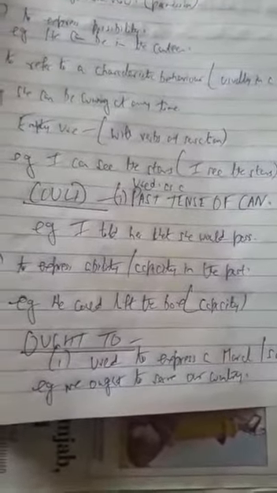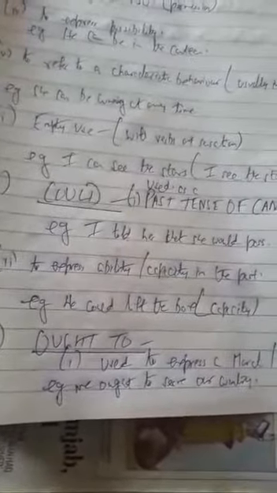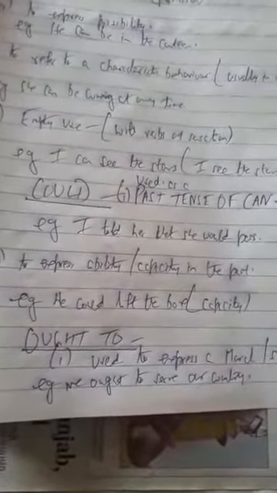Could is used as a past tense of can. Example, I told her that she would pass. Second use is to express ability, capacity in the past. Example, he could lift the box. That is his capacity. The next modal which we are going to use is ought to.